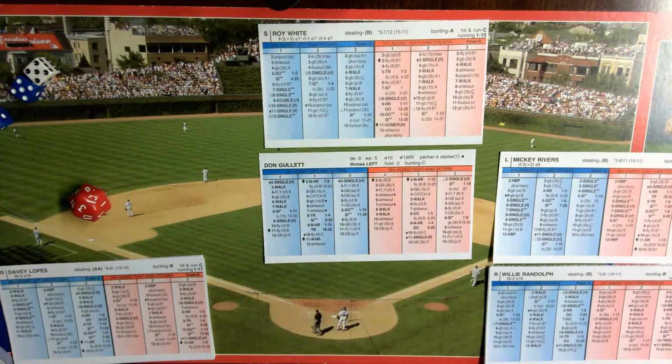Routson is done for the night, and I'm going to bring in right-handed relief pitcher Elias Sosa. So Sosa has a +3 hold. He is a right-handed pitcher, as I mentioned. 0 block rating and a 3 wild pitch.